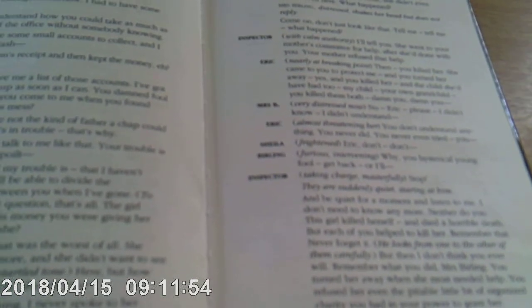Don't talk to me like that. The trouble is you're spoiled. But how is Eric spoiled? He's not spoiled with love and affection and a stable family. He's spoiled materially. He's spoiled by just walking straight into a job. And is that a good basis for family life? Is that a good basis for a relationship with your family?